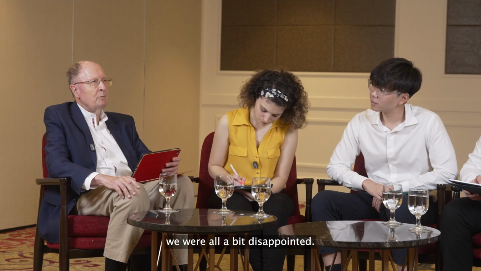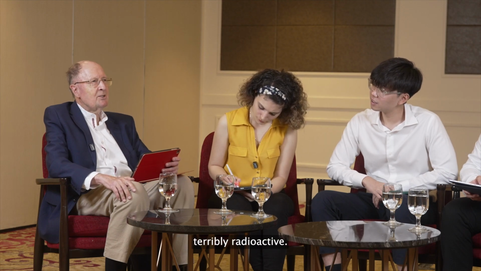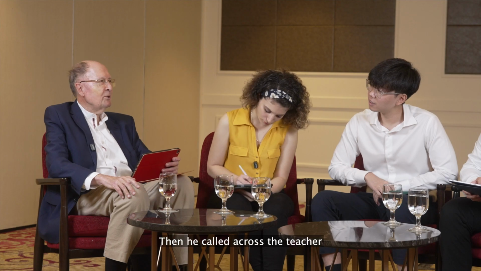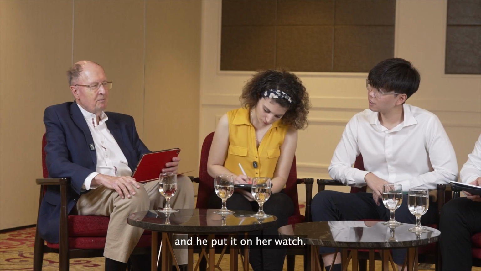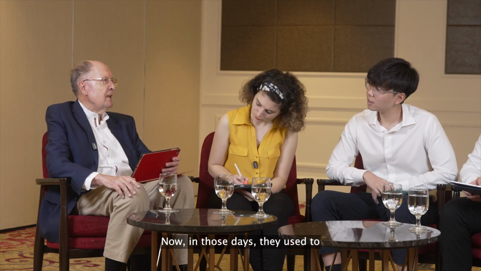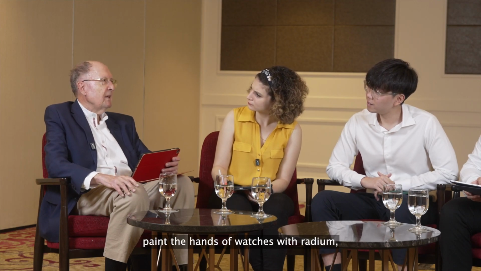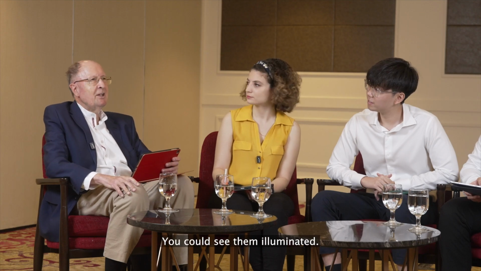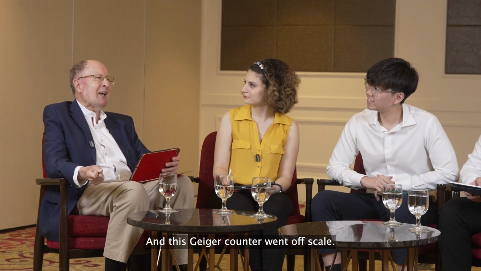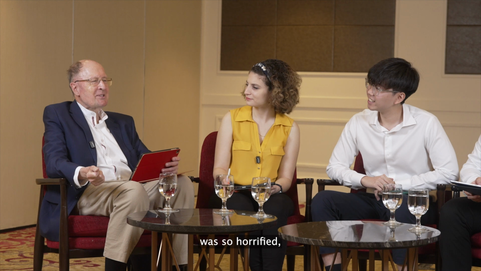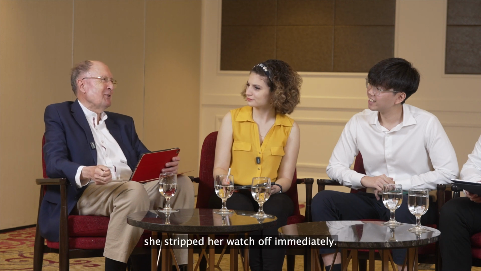The most delicious thing I remember was that he saved it for the very end. We were all a bit disappointed, we hadn't found anything terribly radioactive. Then he called across the teacher and put it on her watch. In those days, they used to paint the hands of watches with radium, so they would be illuminated in the dark. And this Geiger counter went off scale. That teacher was so horrified, she stripped her watch off immediately.